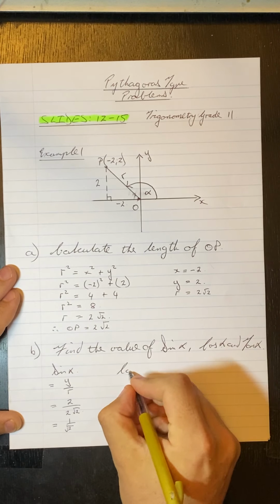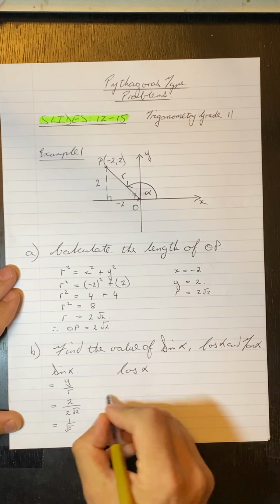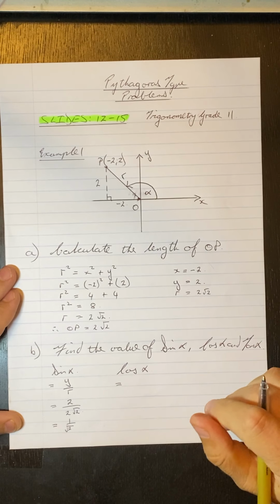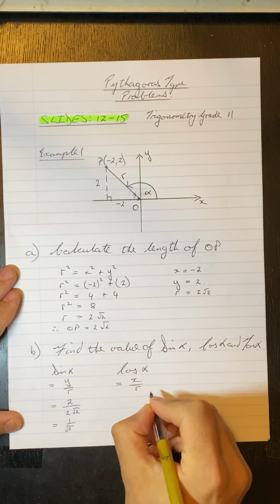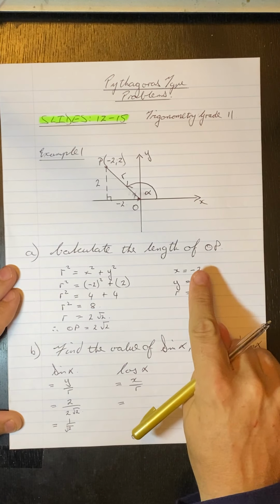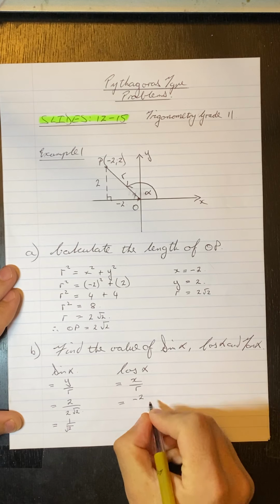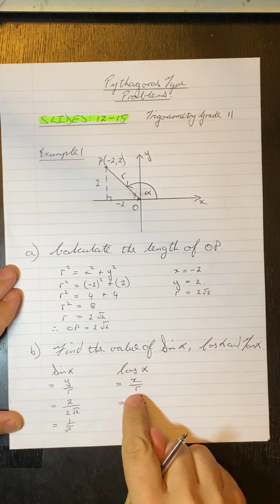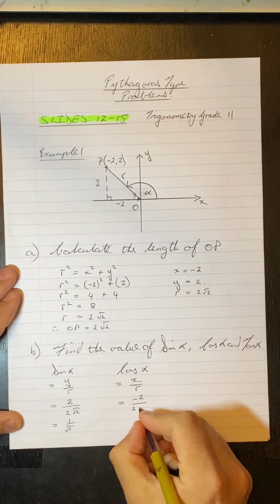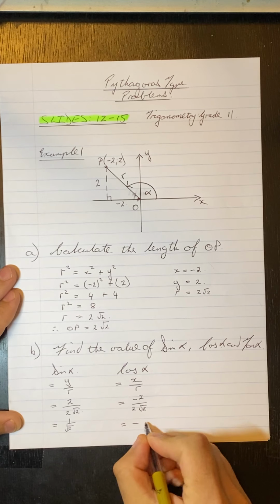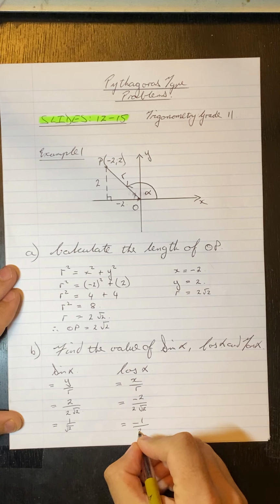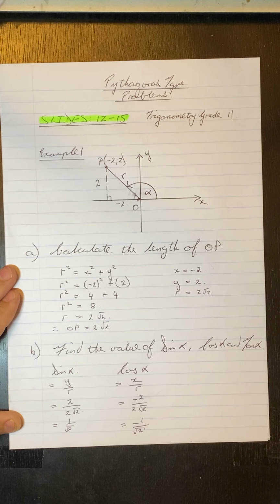If we look at cos alpha, we know what cos is in terms of x, y, and r. It's going to be x over r. We know what our x value is, it's minus 2, over our r value, 2 root 2. The 2's will cancel and you're left with minus 1 over root 2.